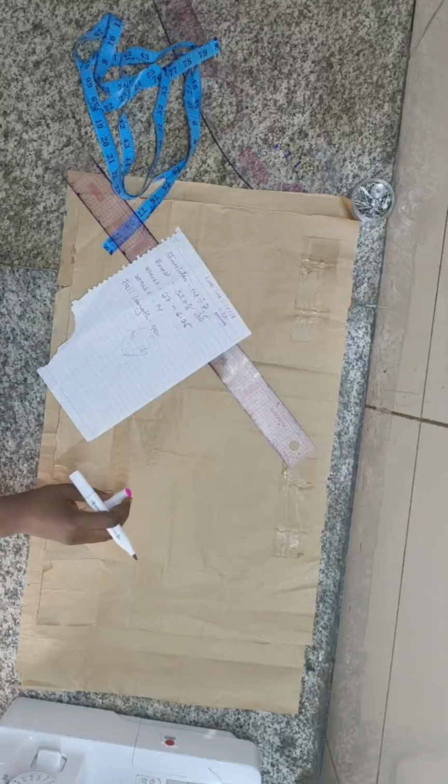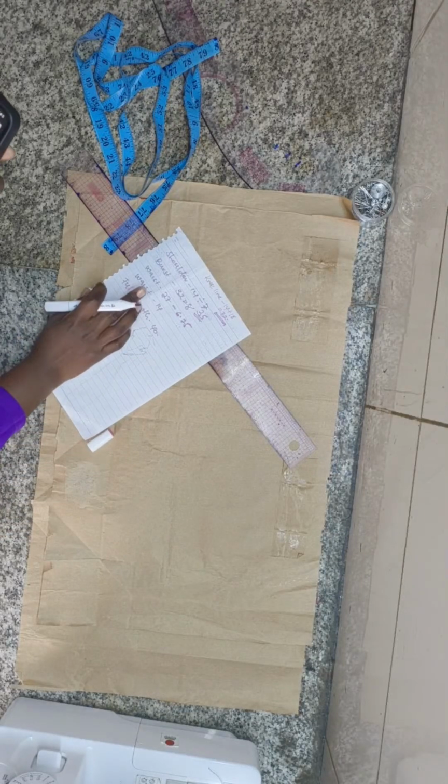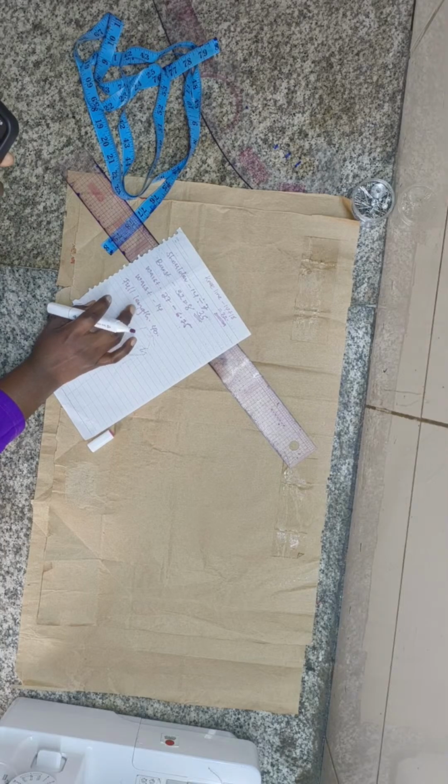All right. So I'm going to divide my armhole depth.